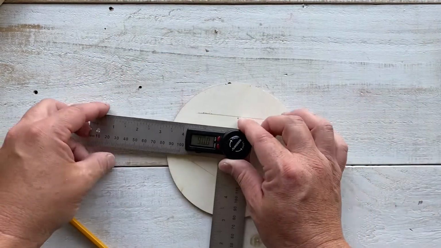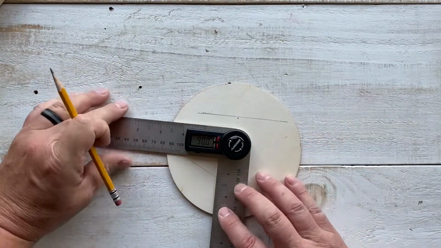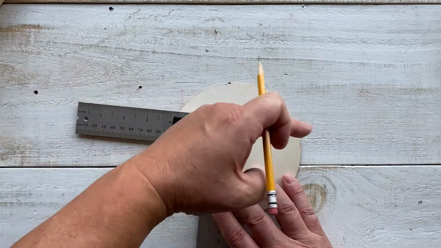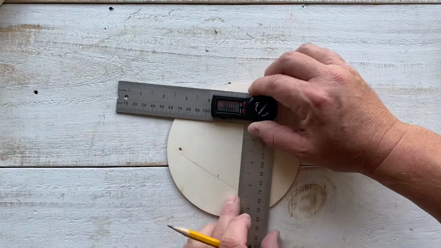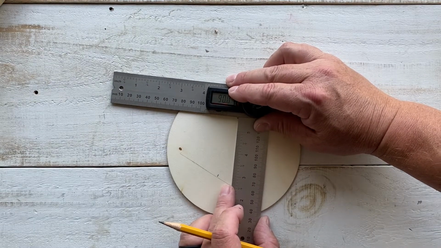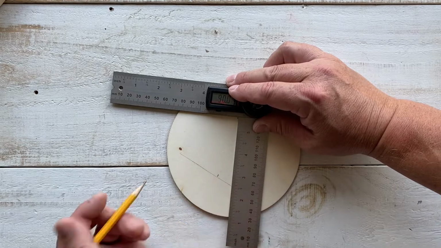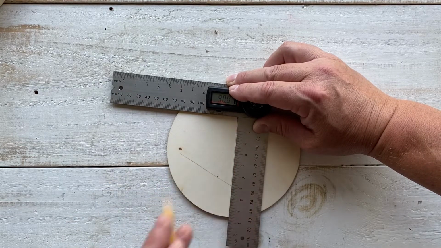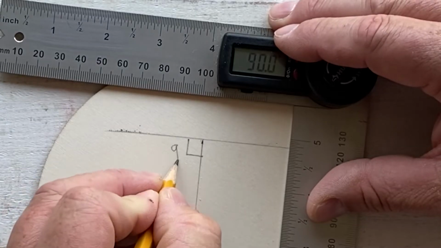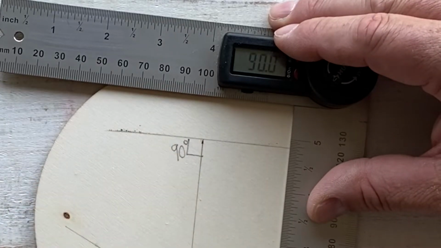I'm going to put one end of my angle finder on the line. I'm going to use the other one to go to my halfway point, and I'm going to draw that perpendicular bisector. There we go. That right there is 90 degrees.